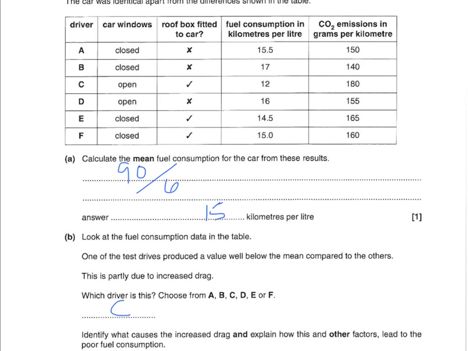So you've got to say either because the window is open, or you've got the roof box causing increased drag. That's your first mark. And then if you link that to the idea of more kinetic energy needed, or the engine has to do more work, or the engine has to work harder, that's a second mark. And then you've got one more mark for the additional factors.